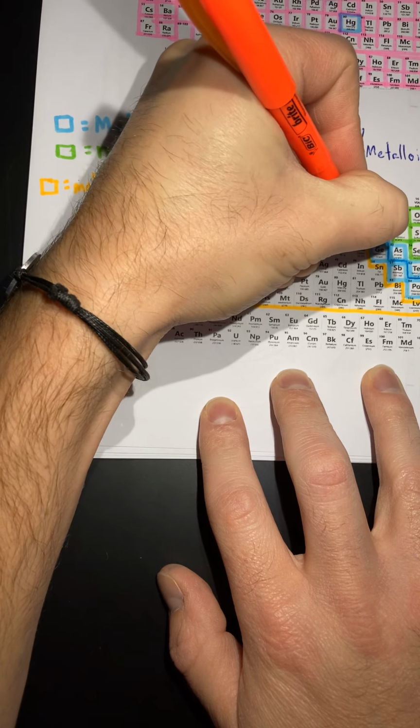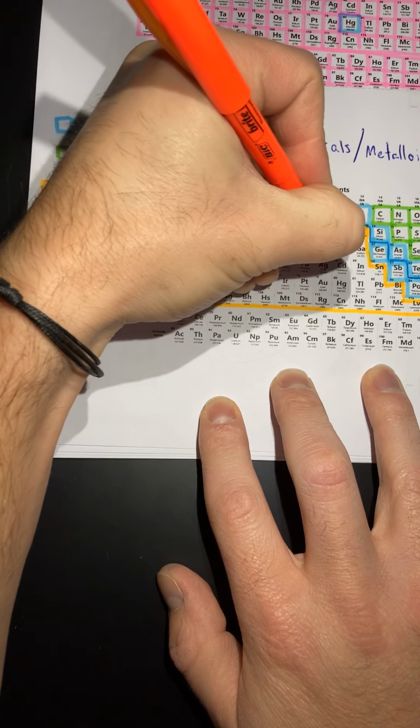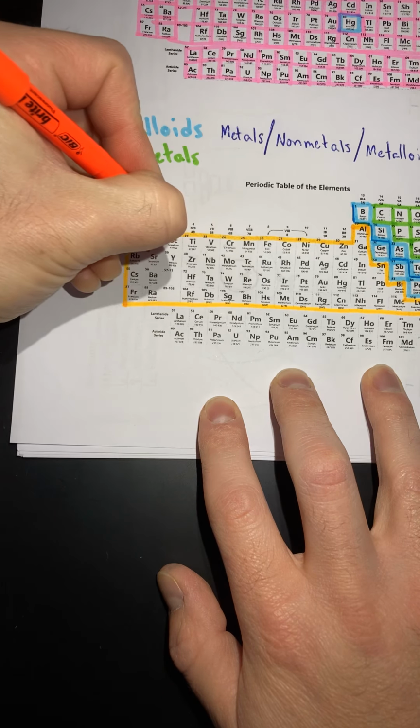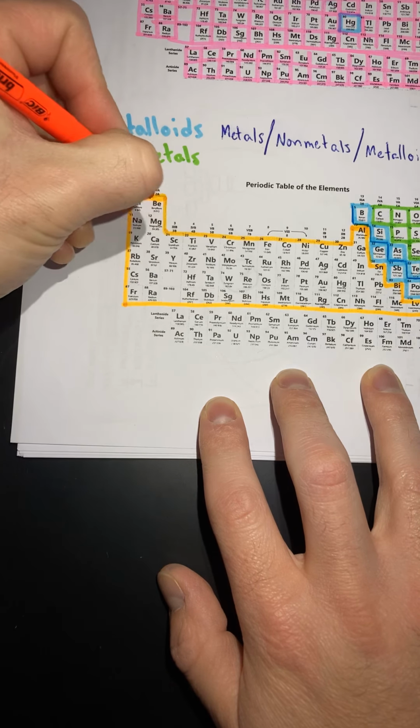Crap. Two boxes in. No, not that one. I actually colored over the blue.